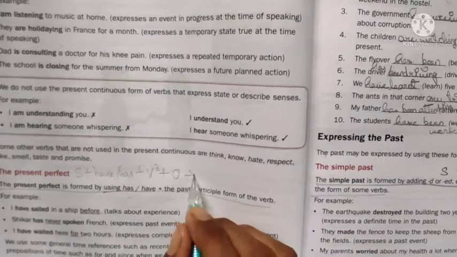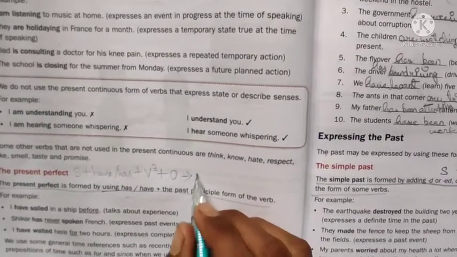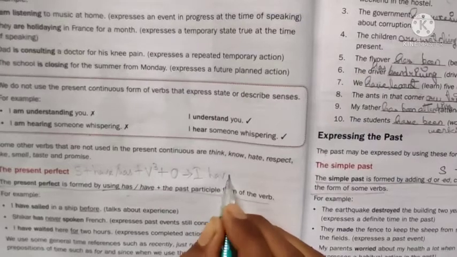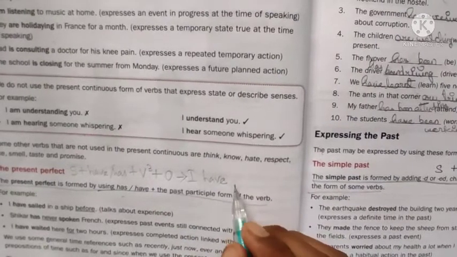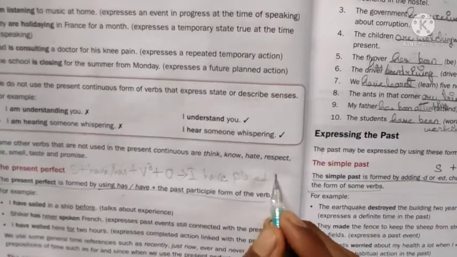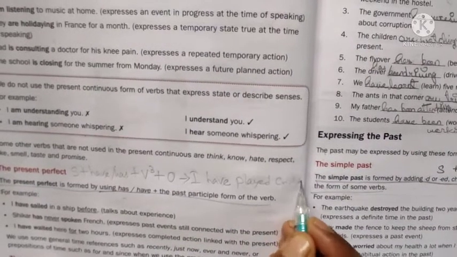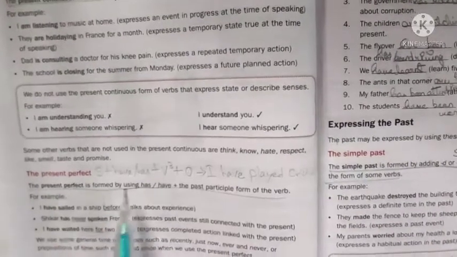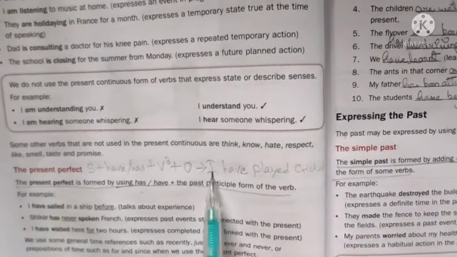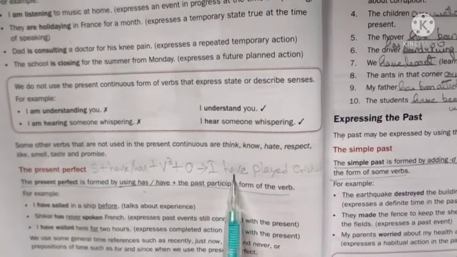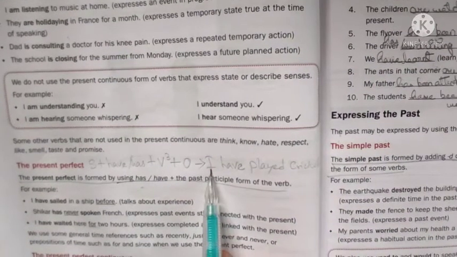So let's write an example. I, so if I, then we have to write have. I have played cricket. So this is the example of present perfect tense. So here the subject is I, so we are writing have. If the subject is he, then we have to write has.